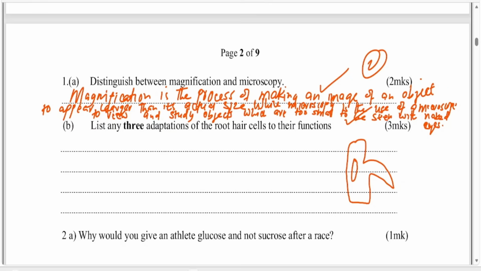This is what we call a root hair cell. You can see we have an extension here. We have a vacuole, and a cell wall, and it contains all other parts of a cell except chloroplast. The root hair cells do not have a chloroplast.